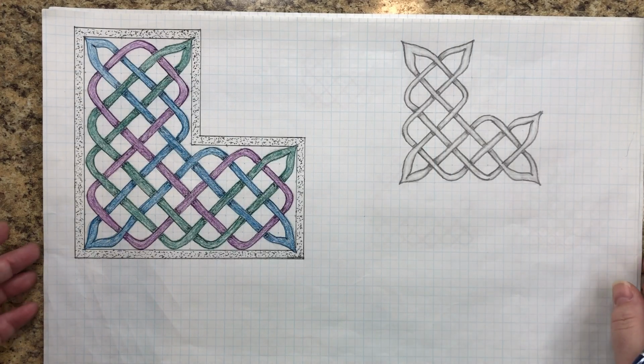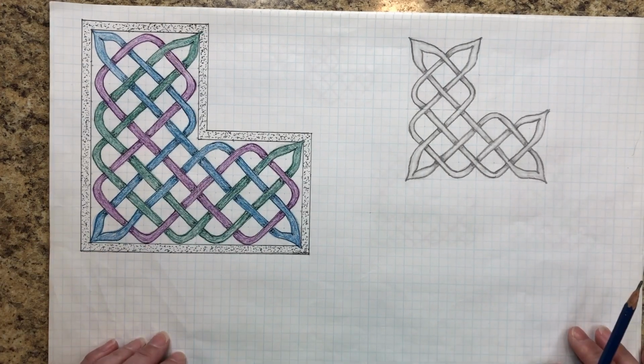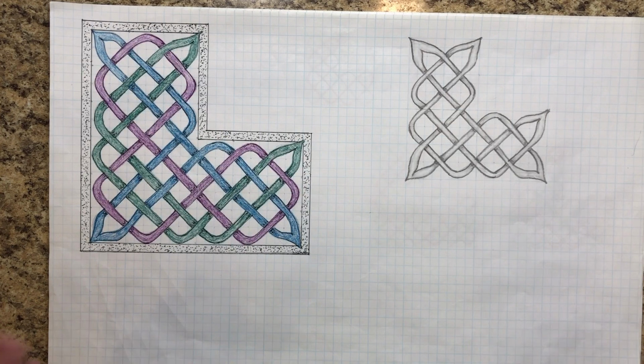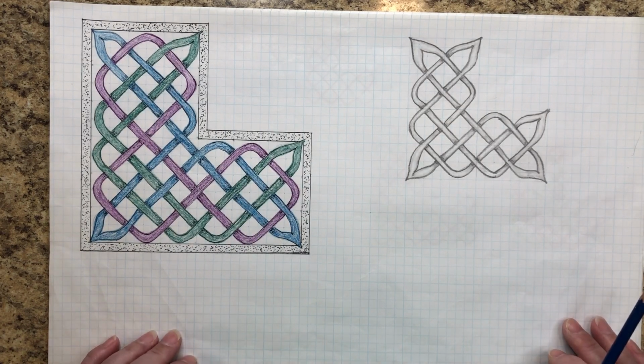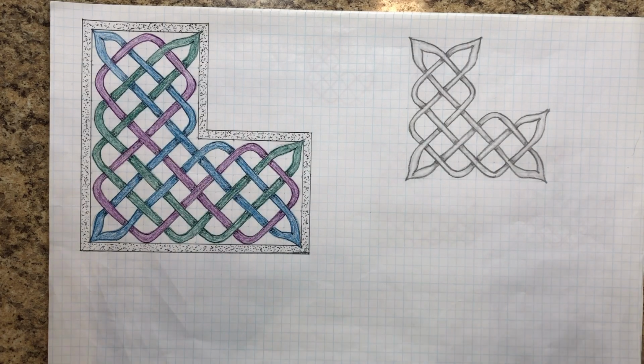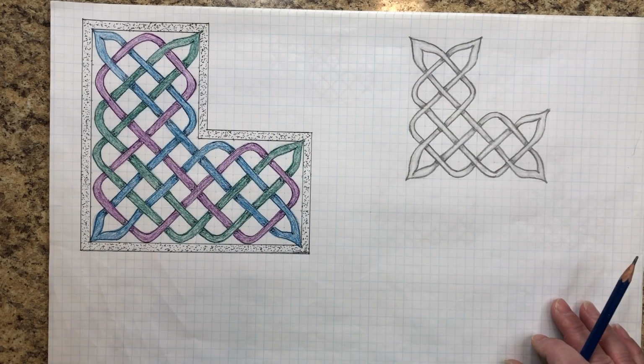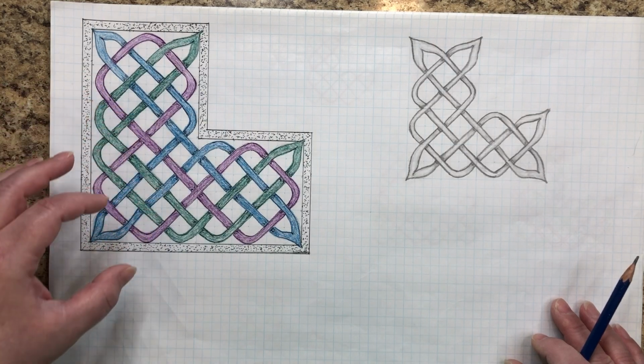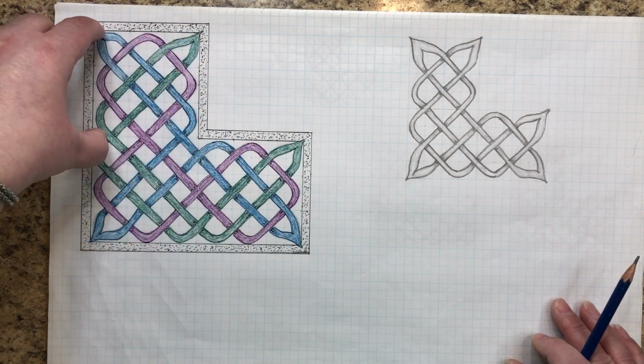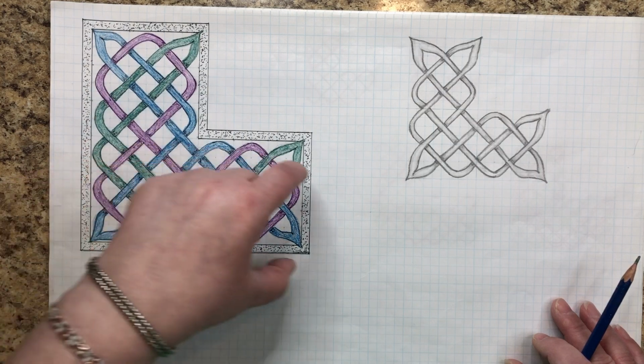Today's video is going to be about how to handle corners when you're doing borders. There's a couple of different ways that you can handle it. I'm just going to start off by saying one of the simplest ways is to take a simple design and stack it.